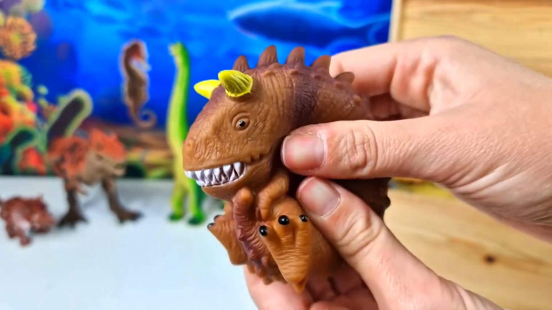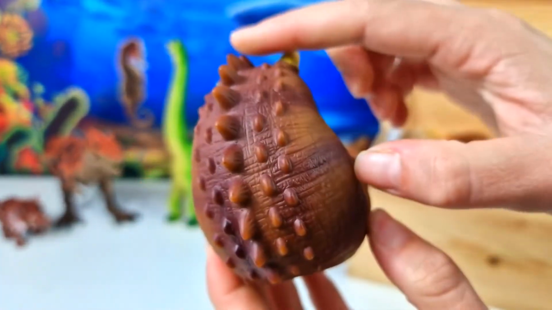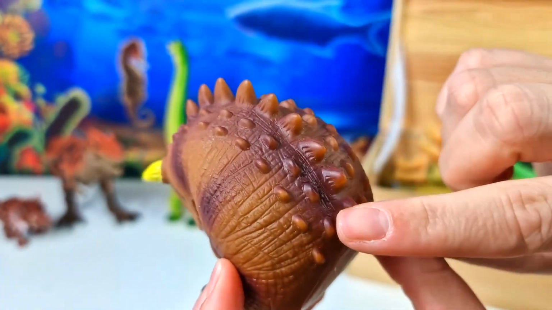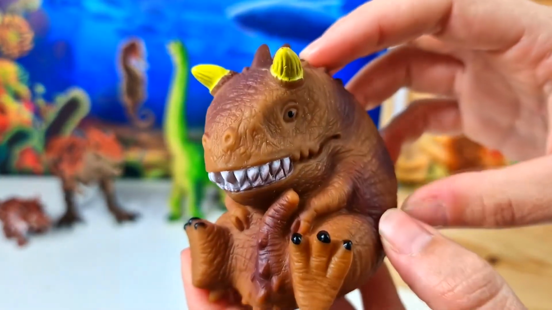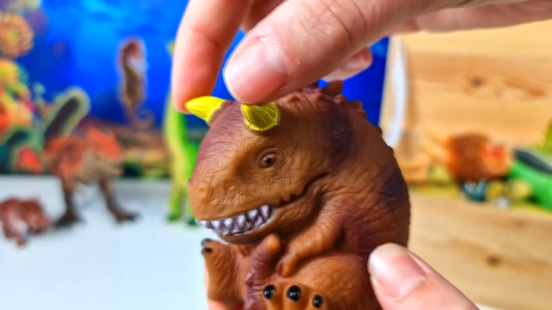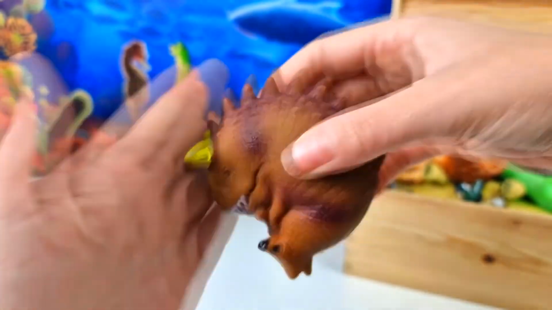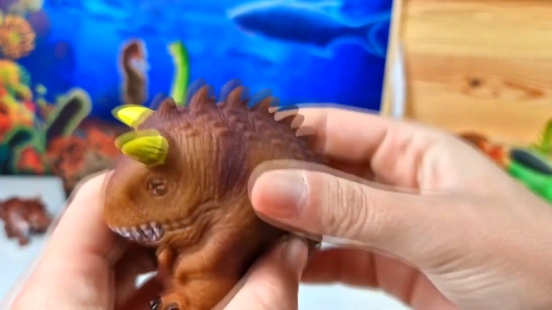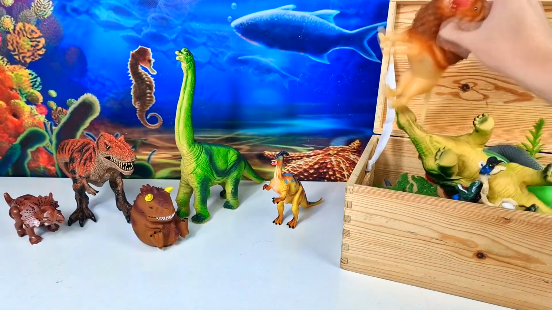I like this figure because it's also soft. We can squish it. On the back, we can see the spikes that ran all along the top of its body. An interesting detail about Carnotaurus is that according to scientific researchers, these small horns were used to blind its opponents by giving them powerful headbutts. Very interesting. Let's leave it here and continue with a different one.